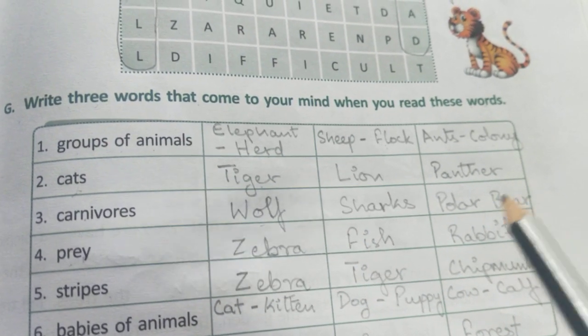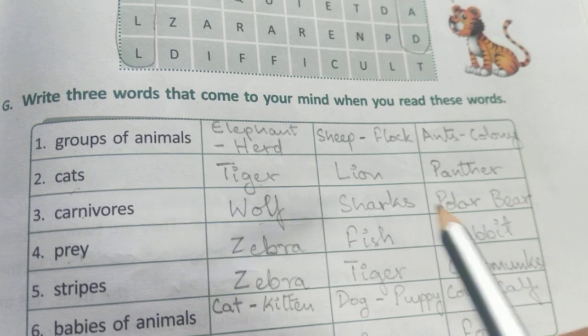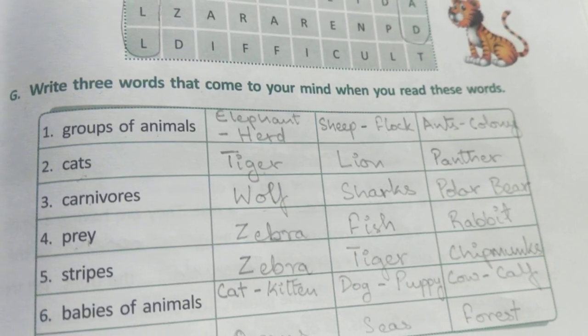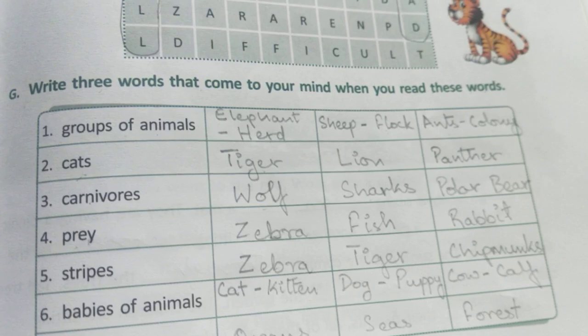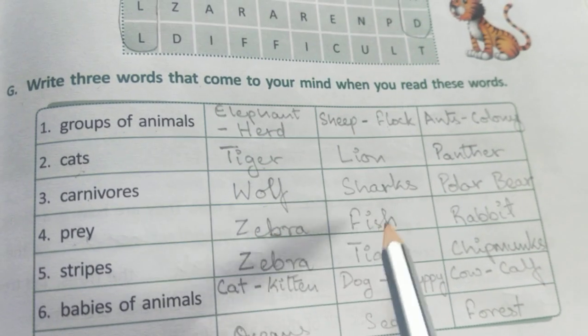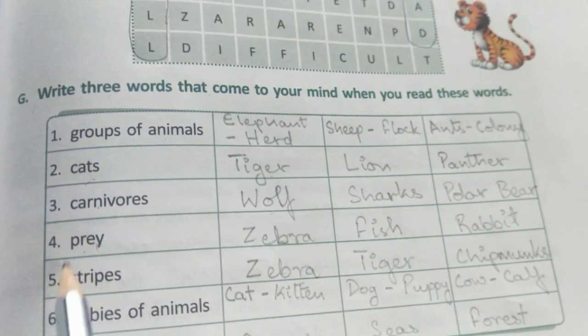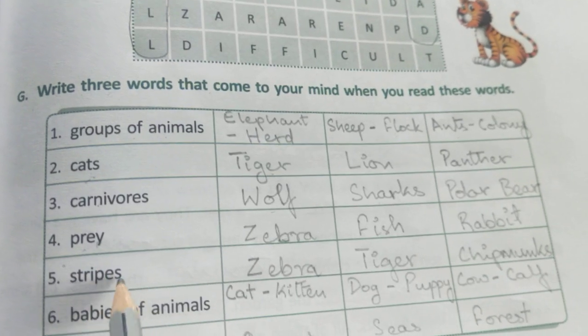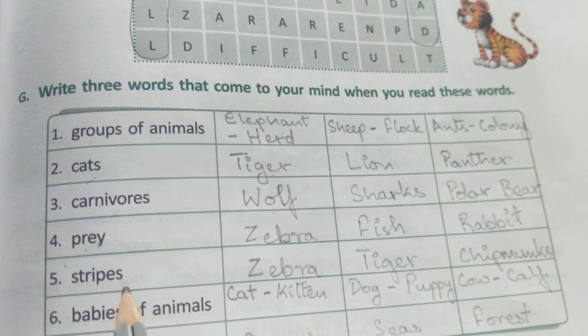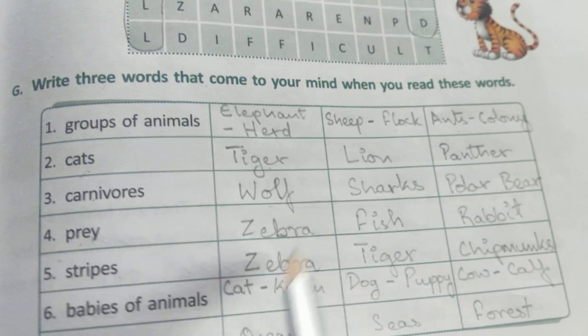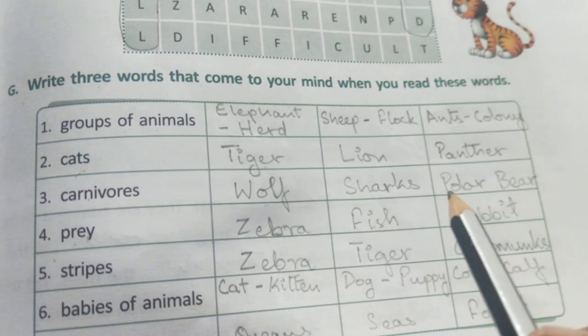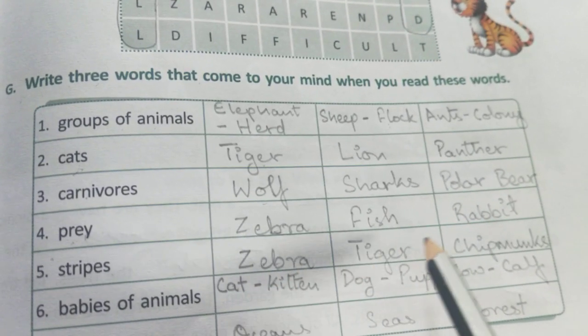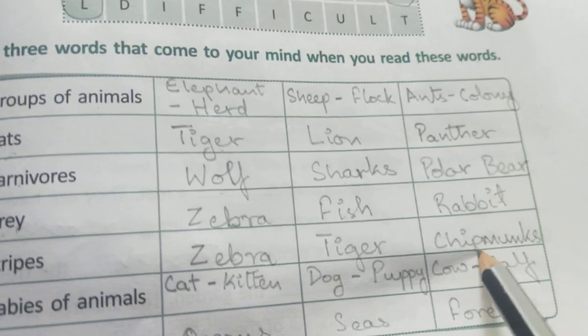Rabbit is hunted by wolf, and many other animals. So these are animals of prey. Stripes. Now which animals do have stripes? Zebra, tiger, there are a few more animals, but I have given the names of 3 over here, and chipmunks.